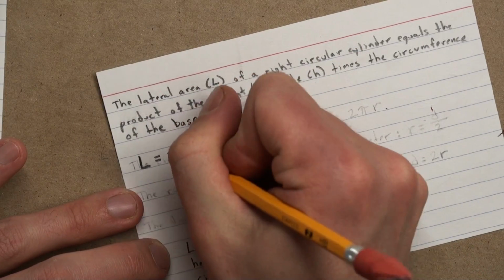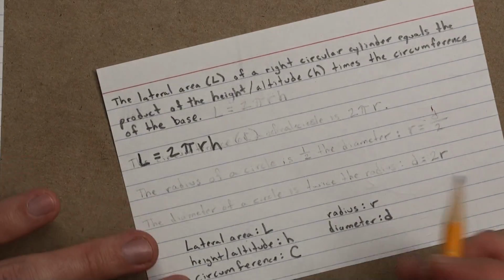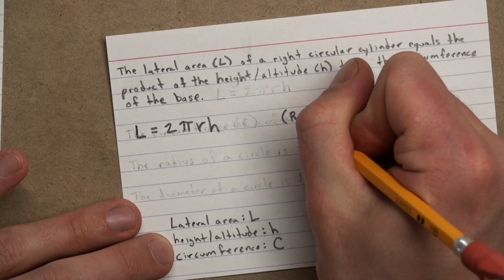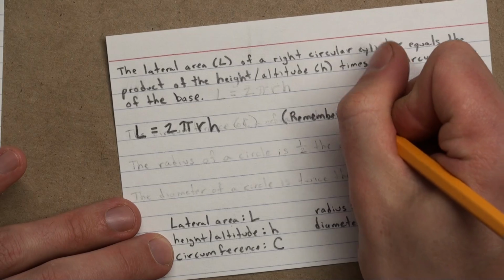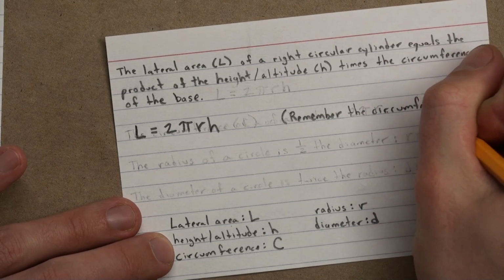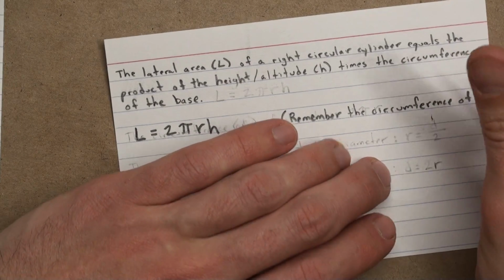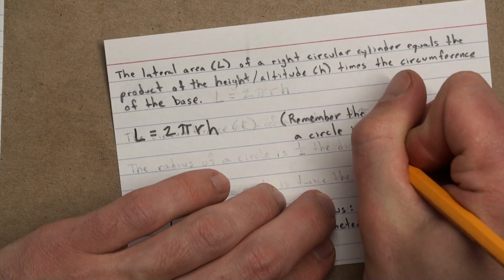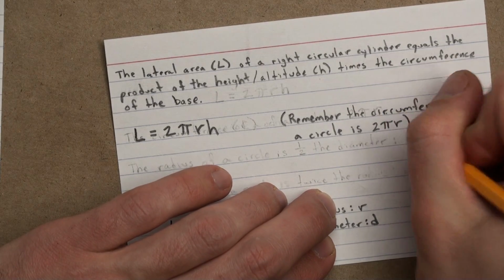L equals 2 pi r h. And in parentheses off to the side, put remember the circumference of a circle is 2 pi r.